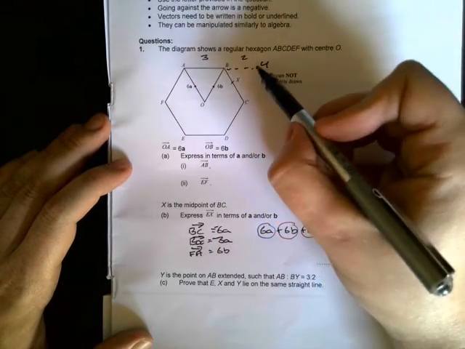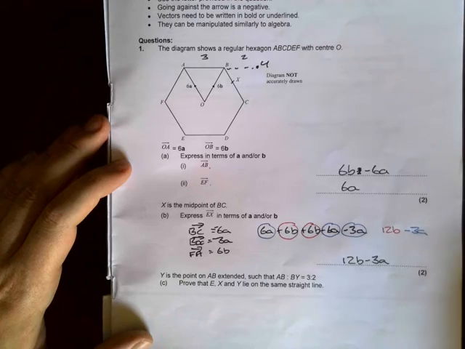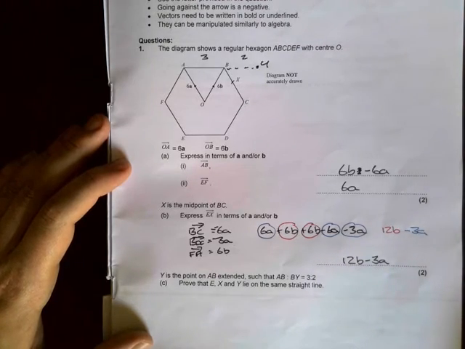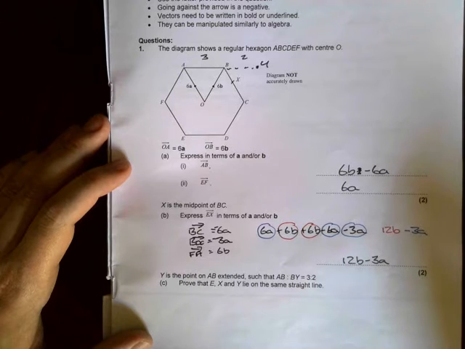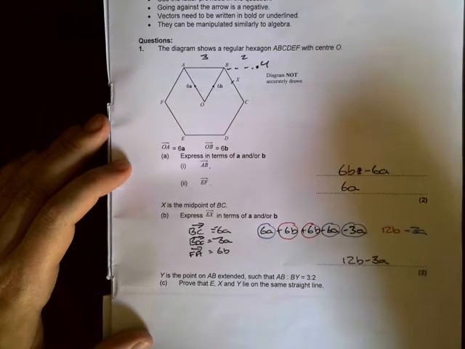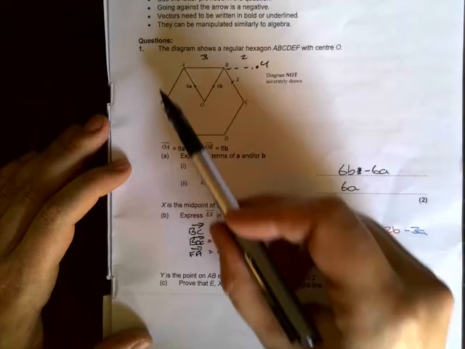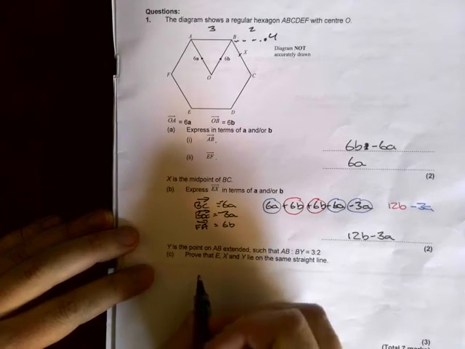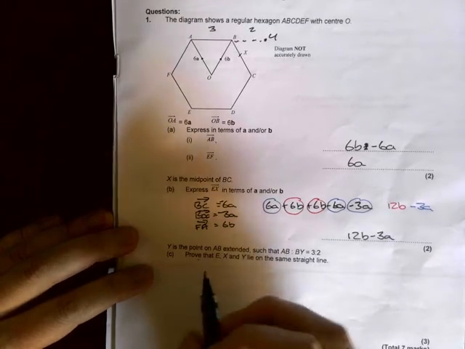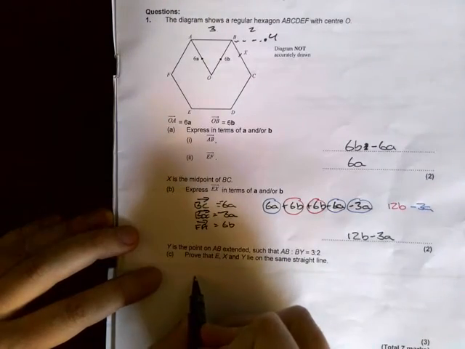E, X and Y. Okay, so we know how to get from E to X, we've just worked that out. What would be a good idea now is to work out how to get from E to Y. So we're going to have to work out what BY is.